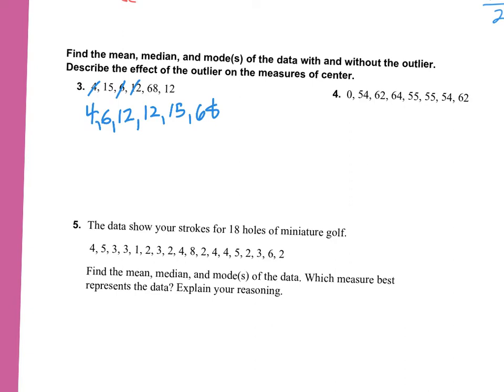Now let's find the median and the mode. And this is with the outlier, because we can see that this number right here, the 68, is way far away from these other numbers. So that's the outlier. So we're going to find out what the median is, and then what the mode is with it and without it. So, okay, median, we're going to cross off these. So we have 2 in the middle. 12 plus 12 is 24. Divided by 2, it's 12. So we have 12 as our median, and 12 is our mode.